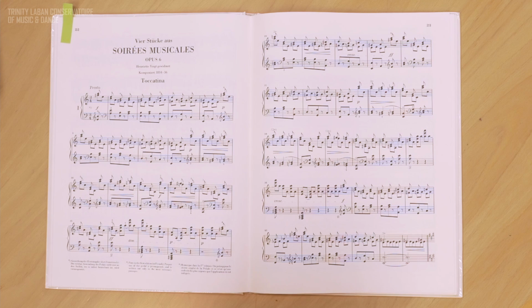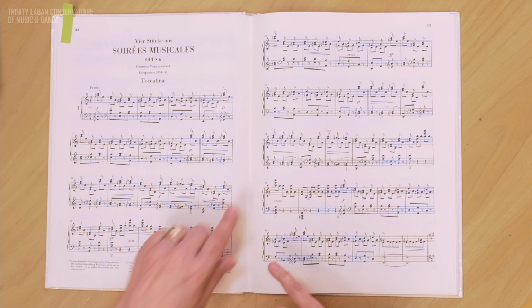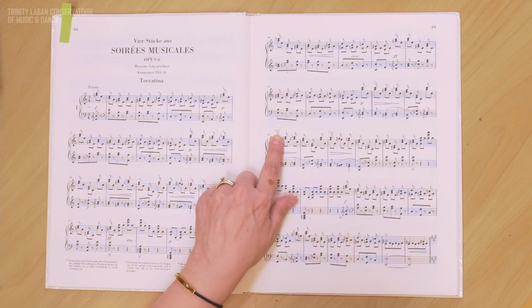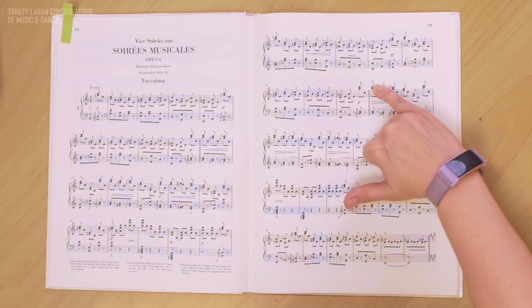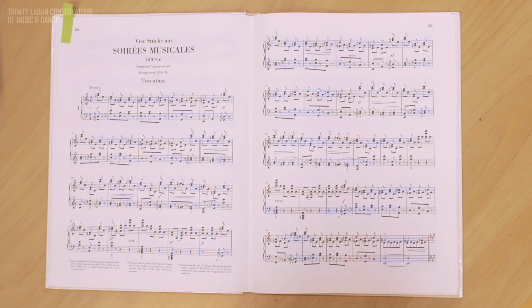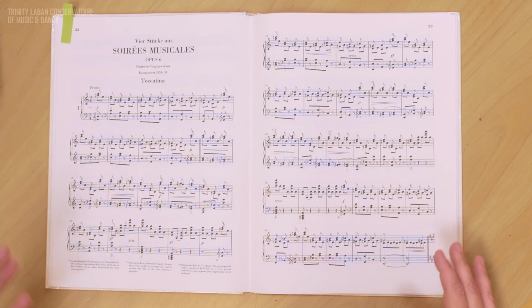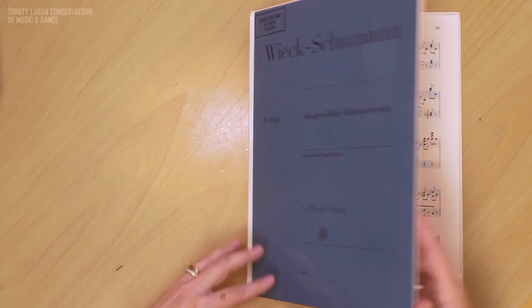But any editorial additions are well notated. You can see here where my finger is in bar 30. In brackets, you have an accent mark that the editor has added to this, copying what Schumann herself has added here. And we're going to move on to what's called a critical edition, a performance edition.